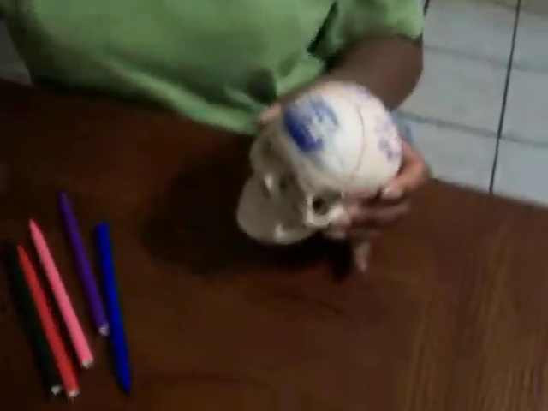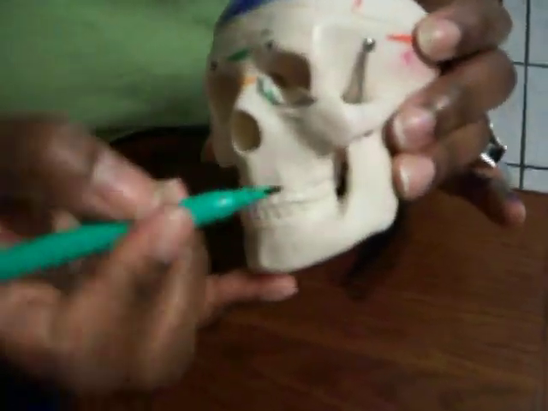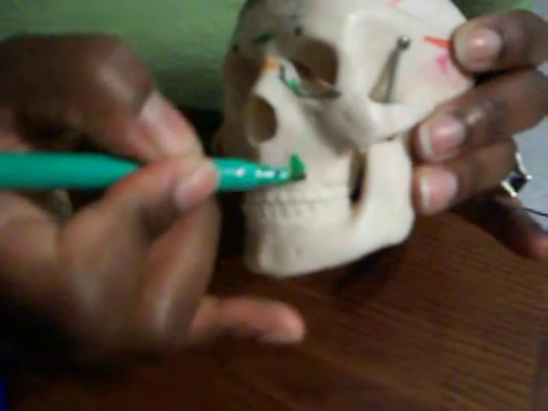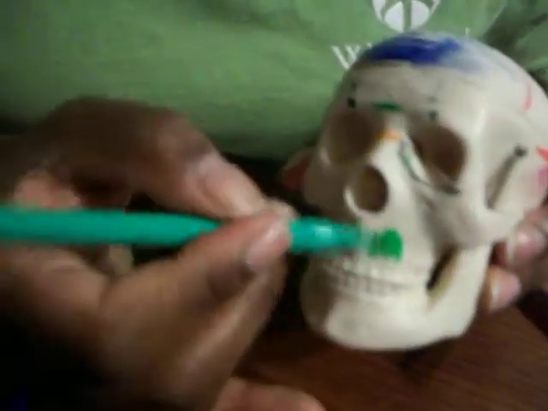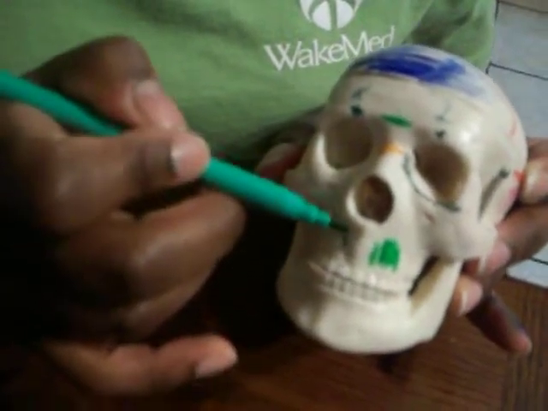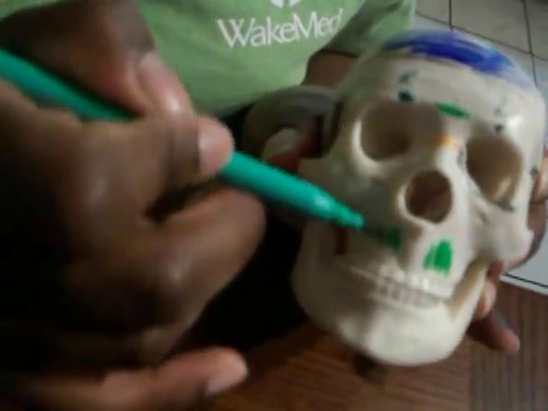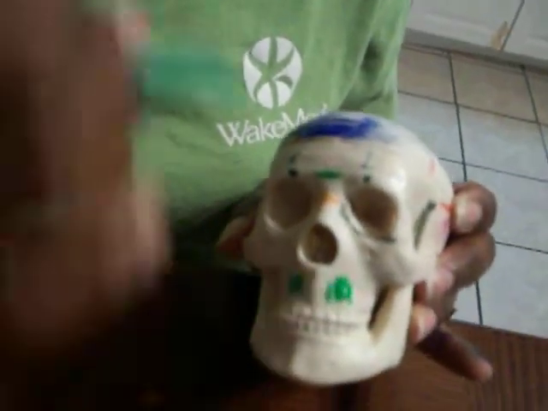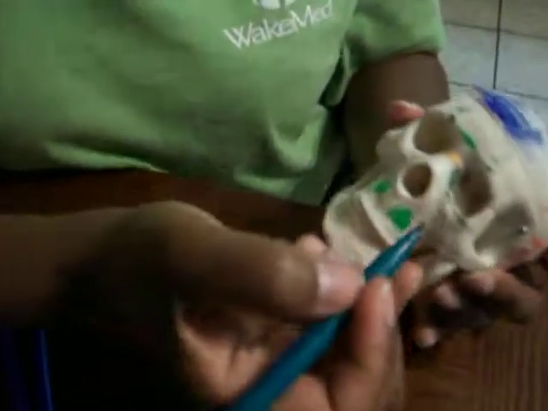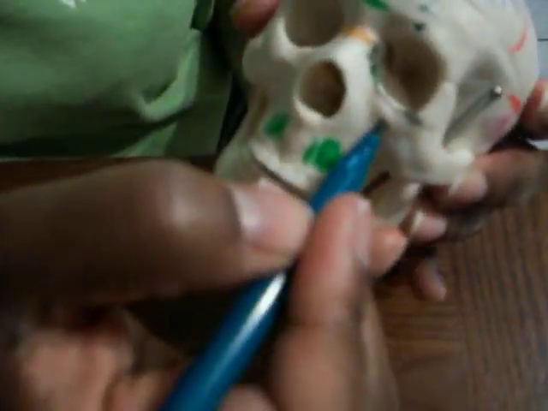Next, we're going to slide down, and I'm going to show you the maxilla bone. And the teeth are located here as well, but the bones give it structure. So this is the maxilla bone located here. And it's the left maxilla and the right maxilla. I would also like to point out to you the infraorbital foramen.